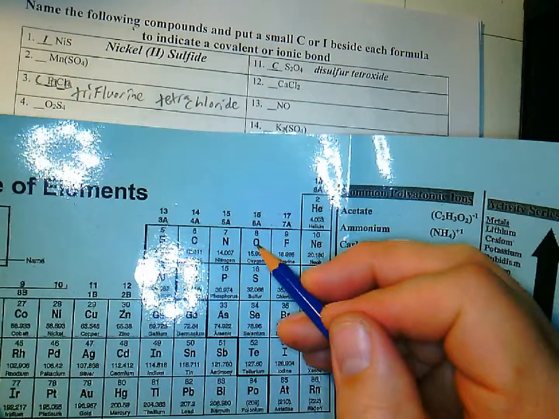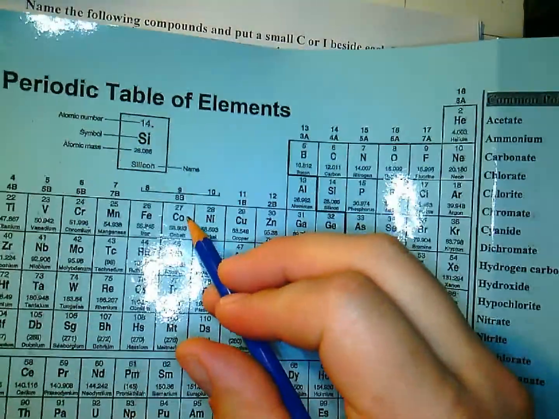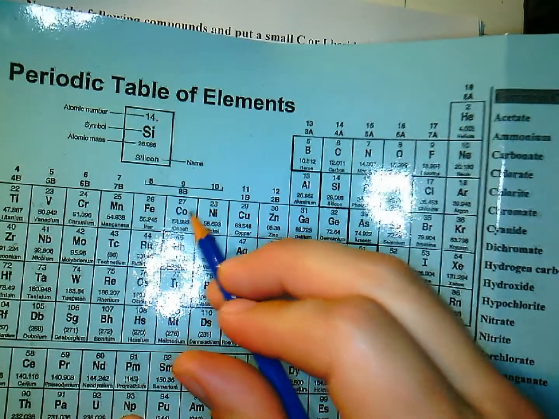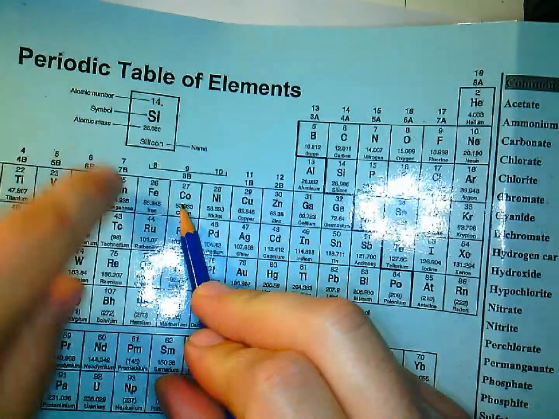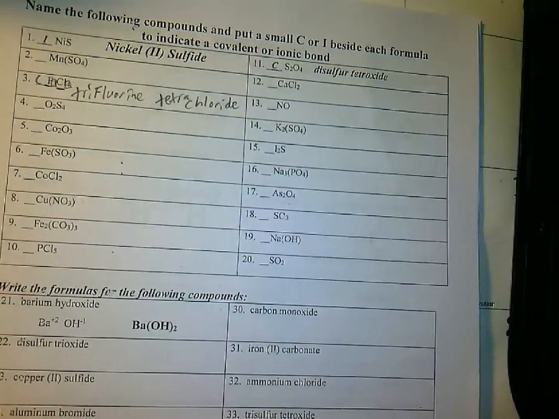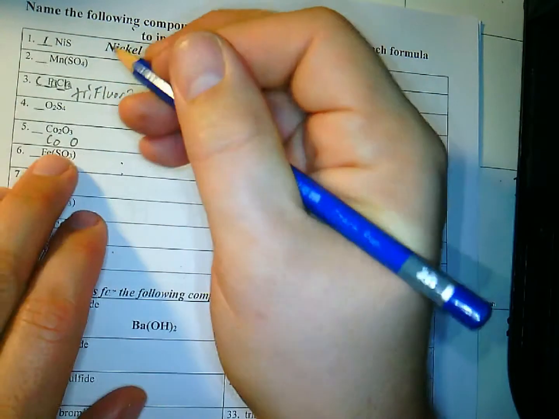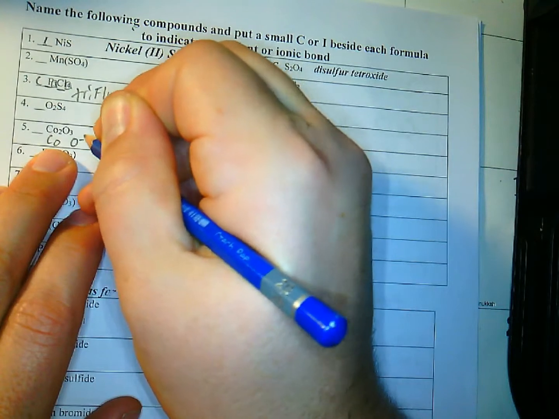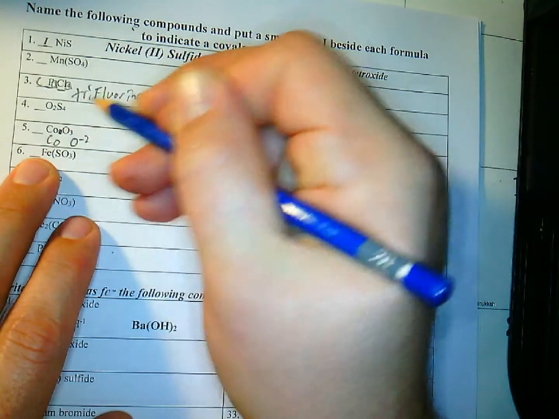Okay, but if you jump down to like number 5, Co2O3, well, Co, where's Co? We know O is a non-metal. Co, oh, there's Co. So Co is a metal. And is it in group 1, 2, or 13? Nope. So it needs a Roman numeral. So let's figure this all out now. So we have Co, we have O. We know oxygen is always -2, so that's where that 2 comes from.